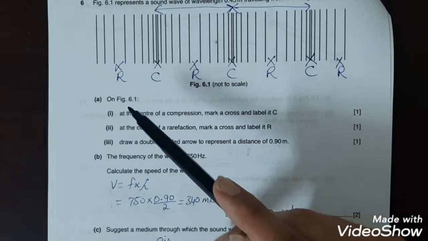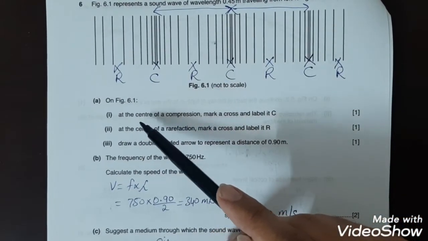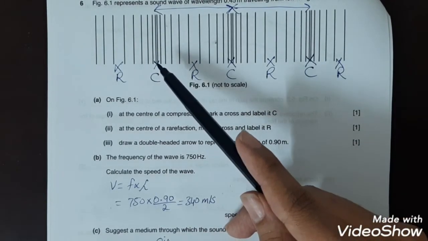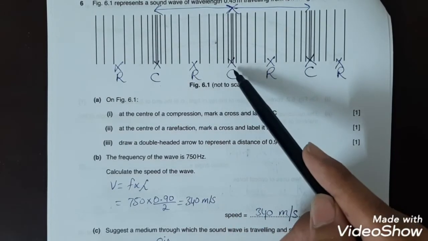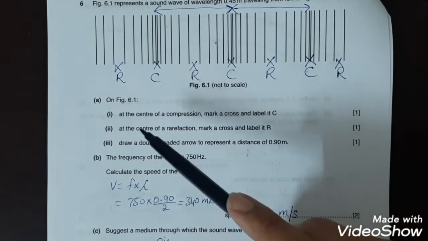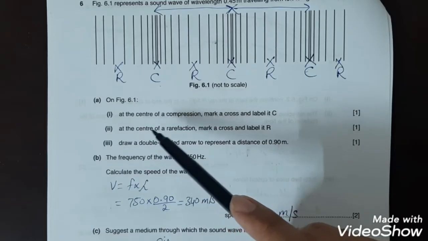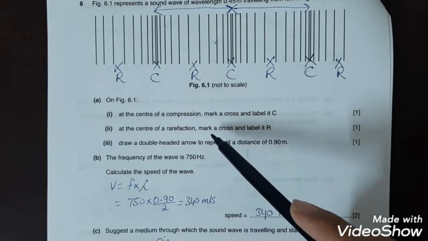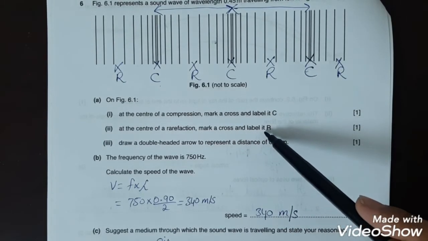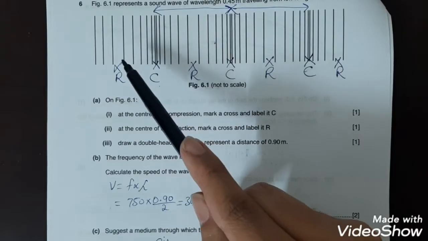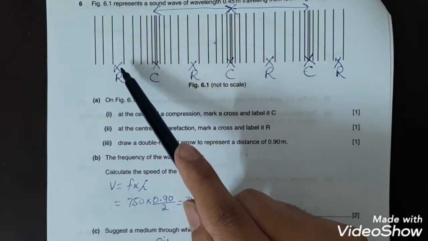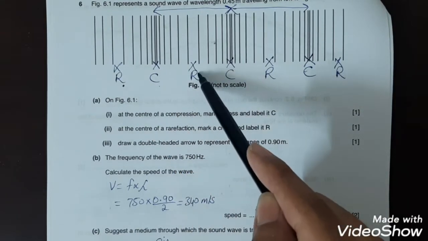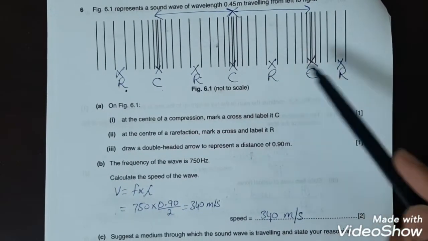Then on figure 6.1, at the center of the compression, mark a cross and label it C. So over here it is compression, so we'll write C. Then over here and also over here. Then part 2 states, at the center of the rarefaction, mark a cross and label it R. So over here the two lines are the greatest distance from each other, so this is rarefaction. Then we will label over here R, and then over here, and here and here.